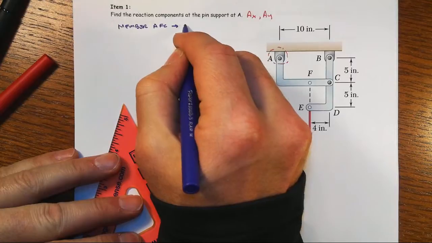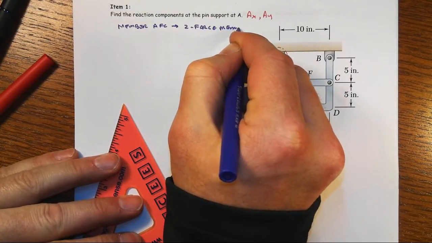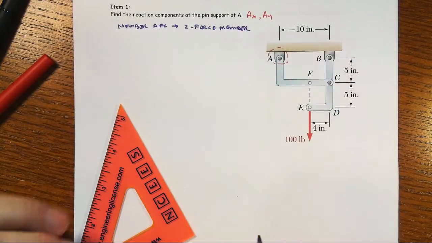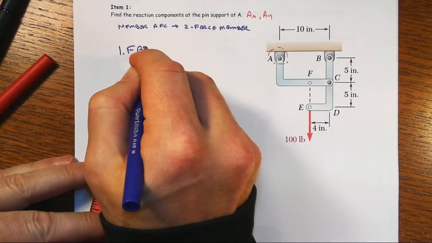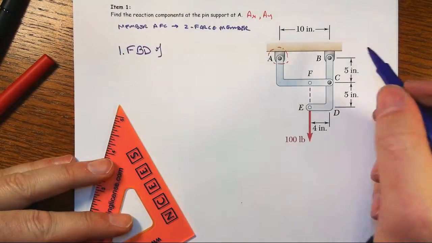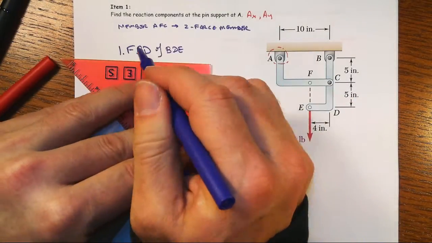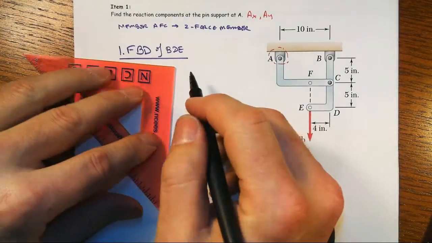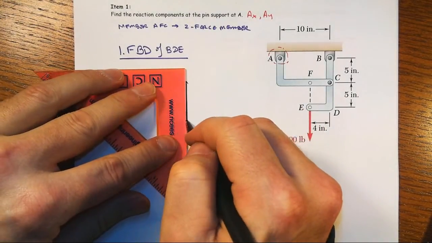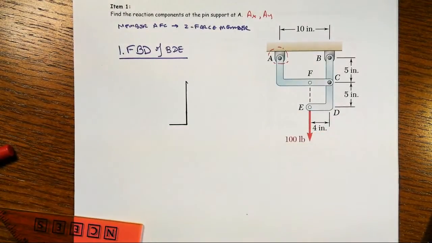AC is a two-force member. That will make our life a lot easier. Let's find out just how easy. Let's do a free body diagram of the other member, BDE, and get this drawn out here like so. There's the member BDE.